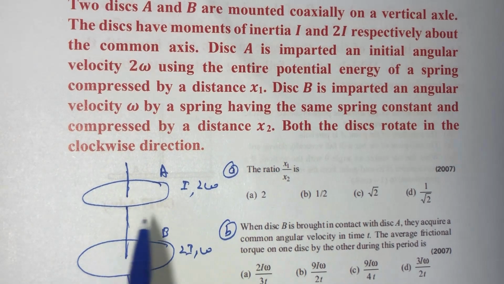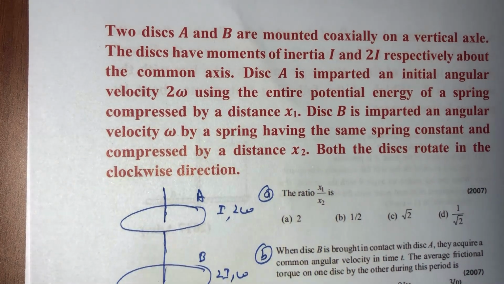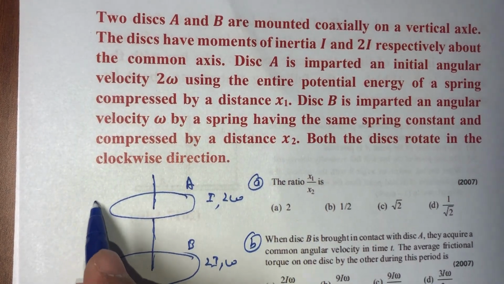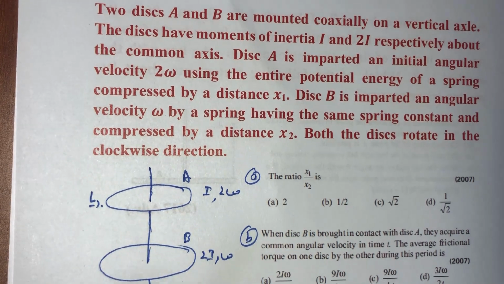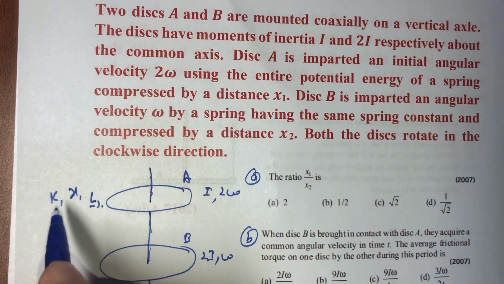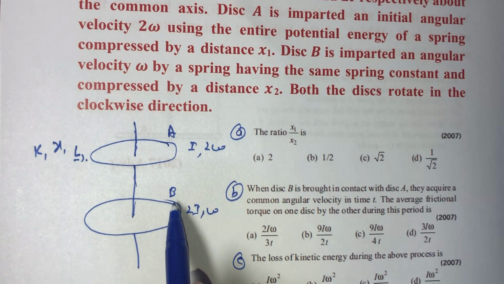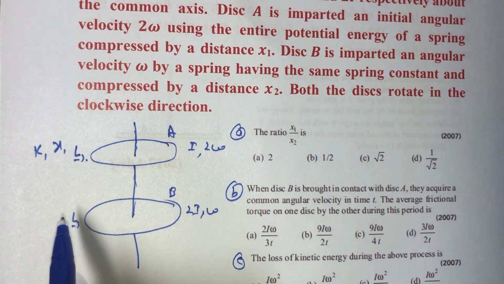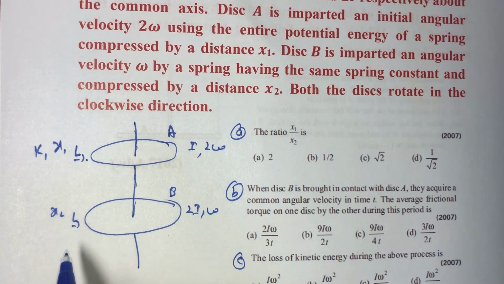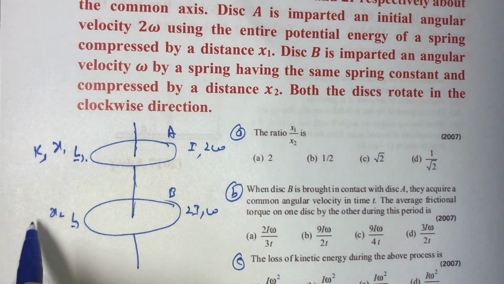And the angular velocity is imparted by the use of springs. The spring that is connected with disk A is compressed by the distance x1 and has a spring constant k, and the spring which is connected with disk B is compressed by x2 and it has a spring constant of k.